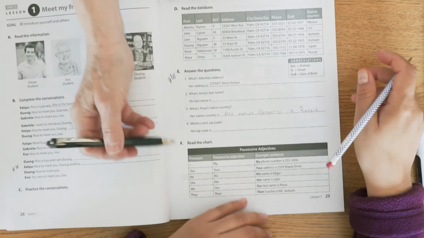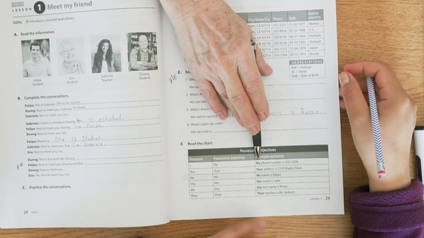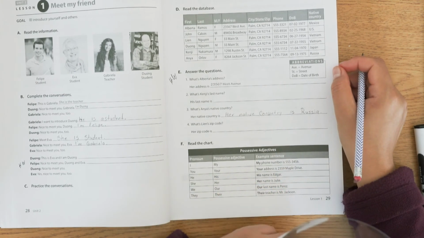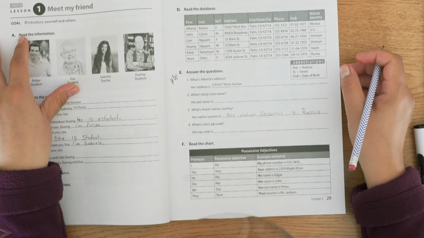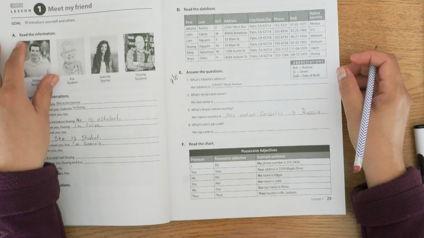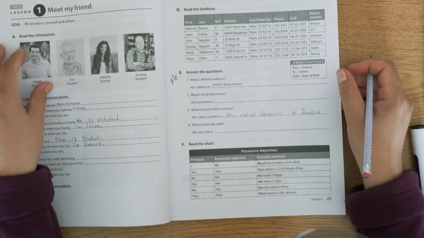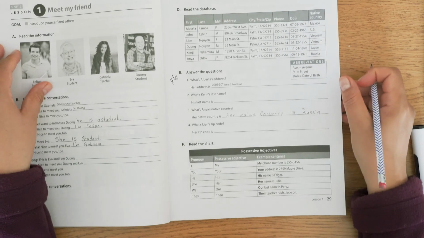Okay, good. And then I do want you to practice this chart again. Let's do these one more time. Go ahead and read this. My phone number is 555-3456. Your address is 2359 Maple Drive. Good. His name is Edgar. Her name is Julie. Our last name is Perez. Good. Their teacher is Mr. Jackson. Excellent. Beautiful. One more page, and that'll do it for your homework.